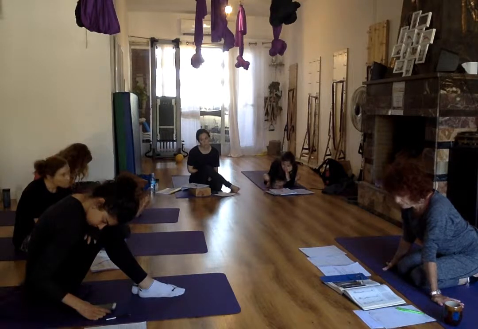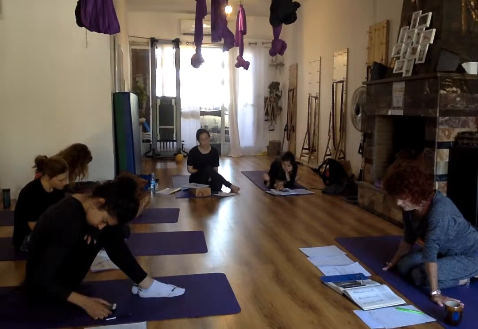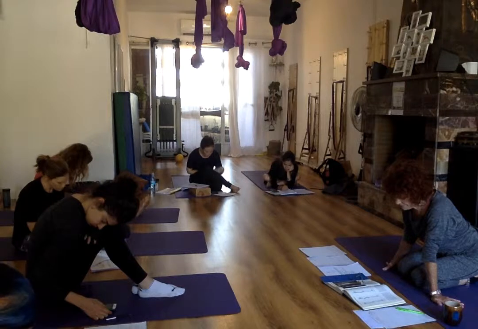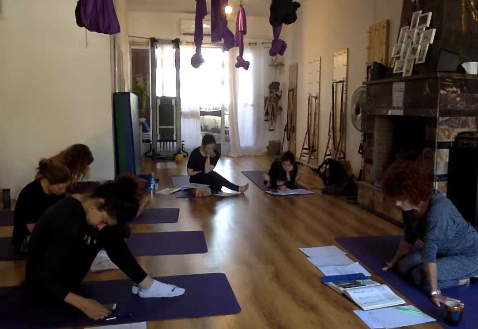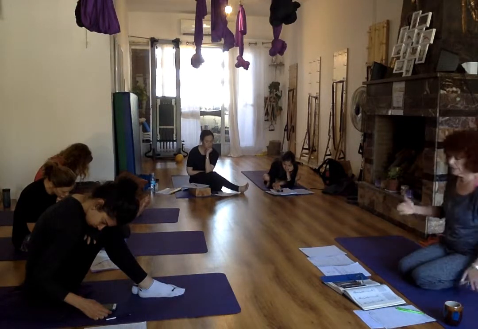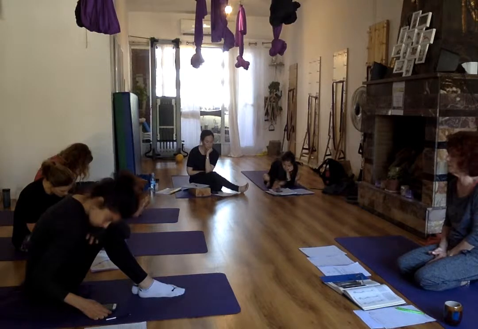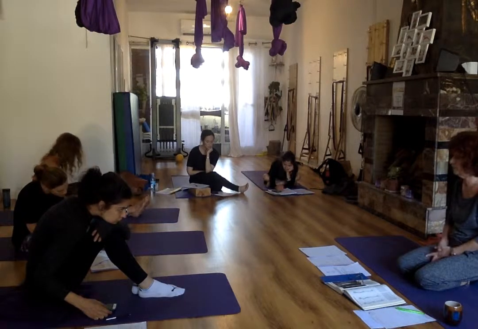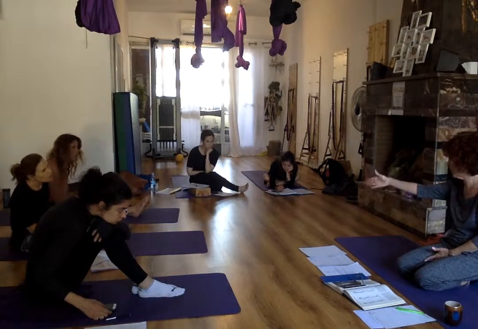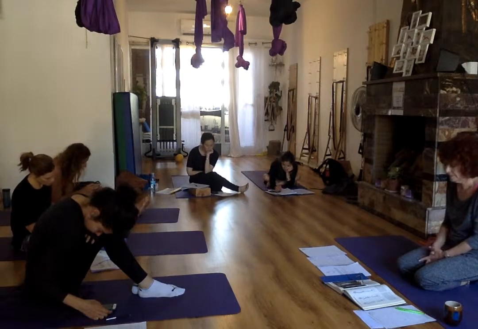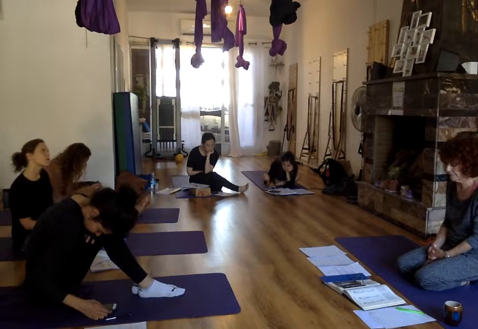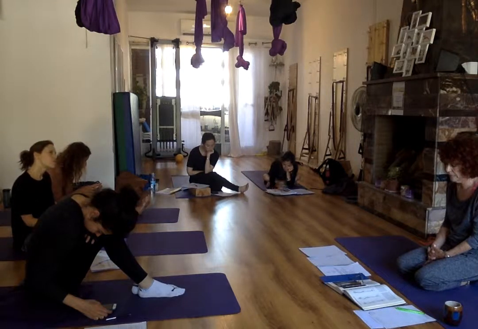Now we are looking into this guy's lordotic concave area. What can develop from this posture? What can develop if he didn't do Pilates? Here, that also answers your question. If he didn't do it, what can happen? What can happen to that lumbar area?